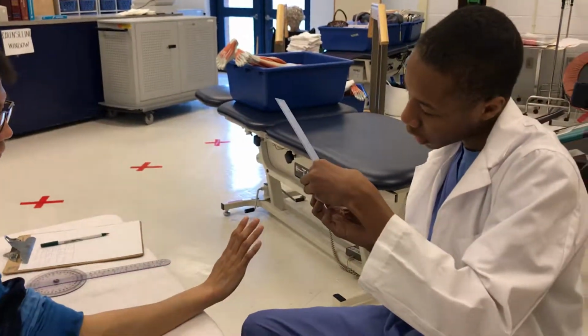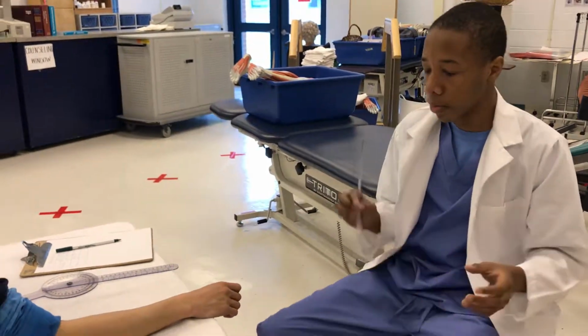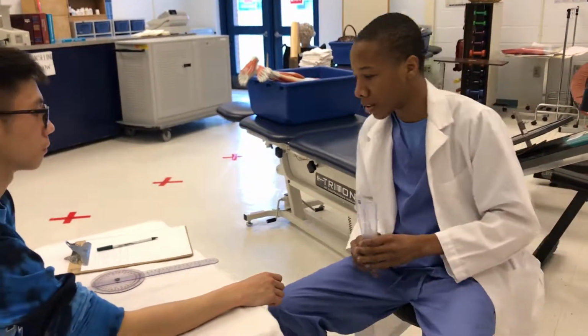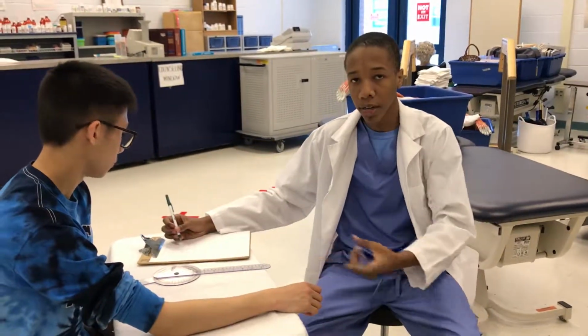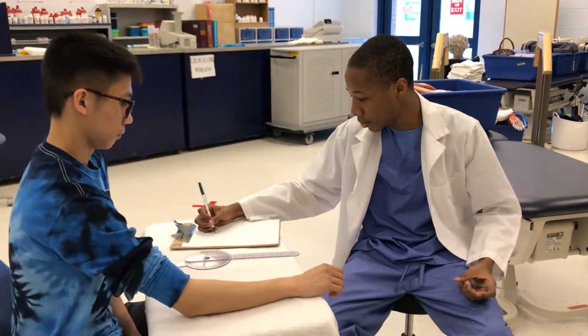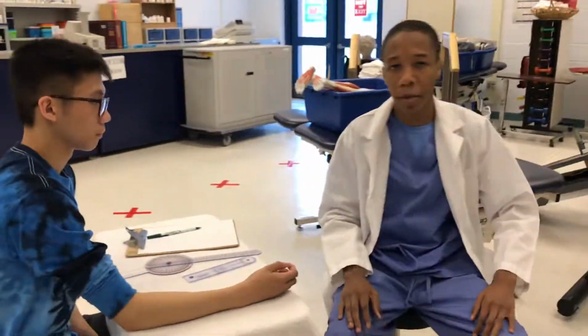So the patient had 42 degrees wrist extension, which is kind of under normal. Normal would be about 80, but he did have an injury on this arm, so that is expected. Log it there. And now I'm done with the goniometry.